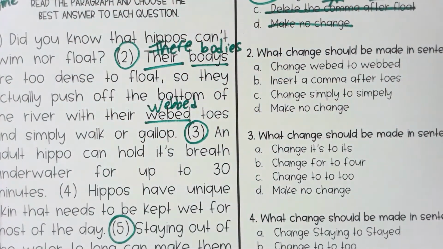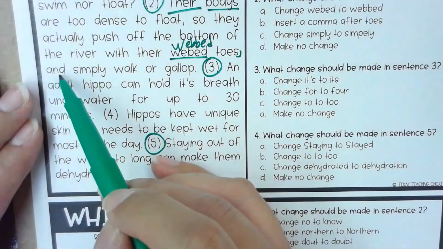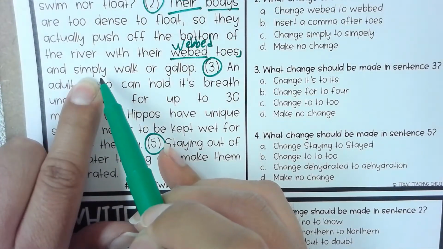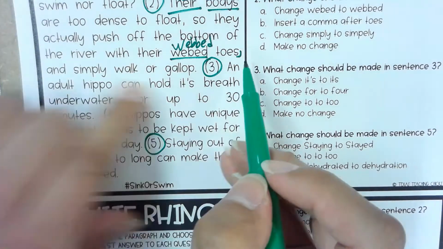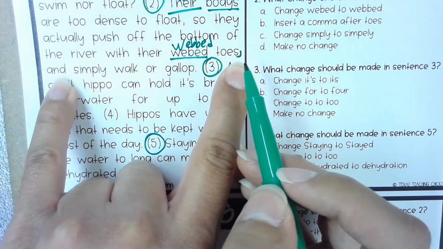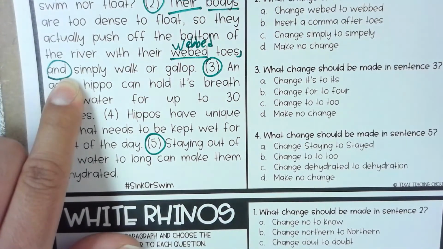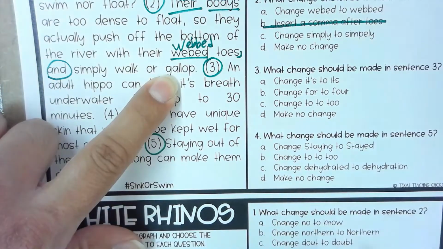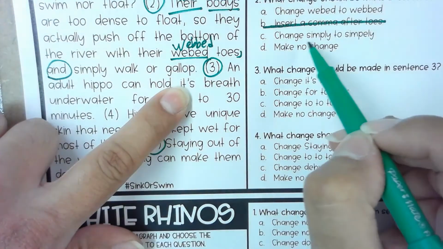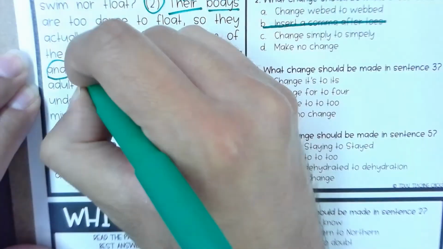Insert a comma after toes. Now here, it's thinking that just because you see the conjunction, the words following it should be another complete sentence. But simply walk or gallop is a phrase, not a complete sentence. The rule is to use the comma with the conjunction if the sentence is complete. But simply walk or gallop is not complete, so you don't need to insert a comma after toes. Then it's asking us to change the spelling of simply to simply. So underline it and plug it in.